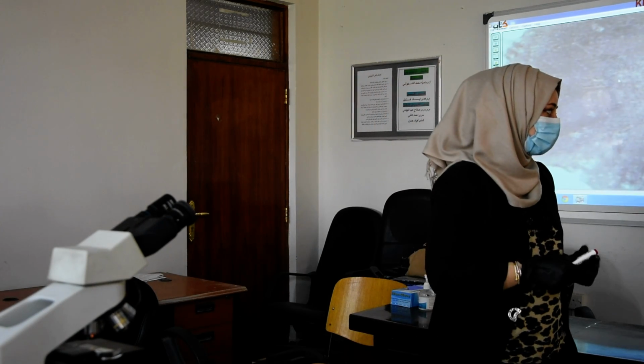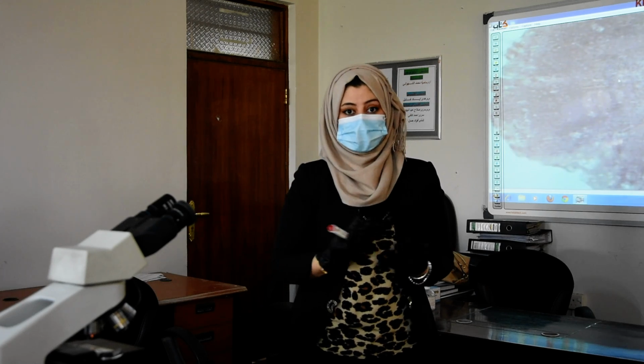The third type, we don't have a slide on it, but I can explain it. The lingual tonsil is also lined by stratified squamous non-keratinized epithelium, having numerous crypts. Also, it has lymphoid follicles distributed through its parenchyma.